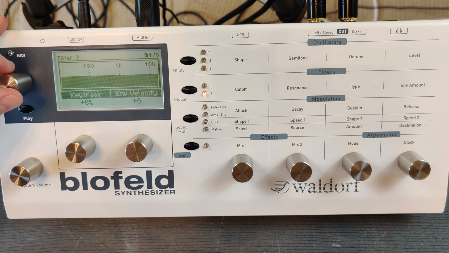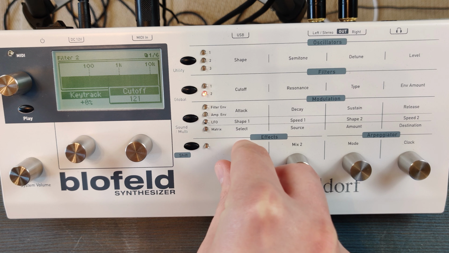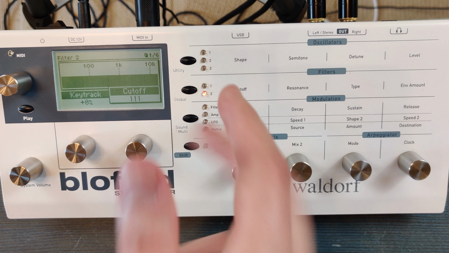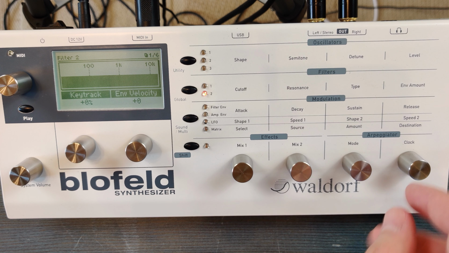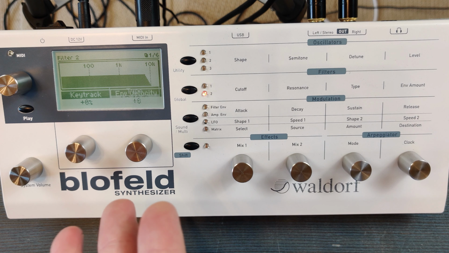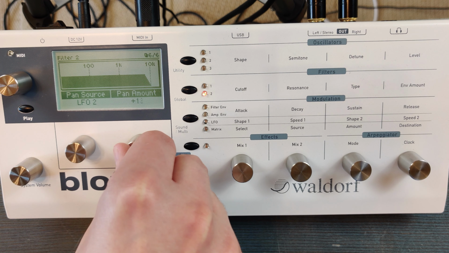We are just turning down the cutoff of filter 2 to 111. We are going to change it to a low pass 12 dB type. And we can also modulate the panorama.